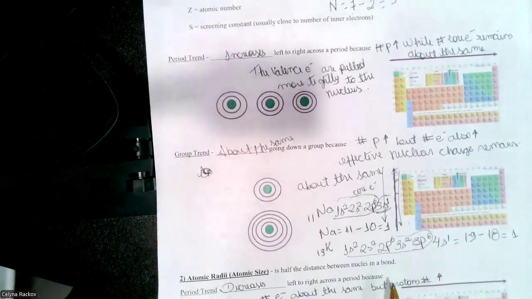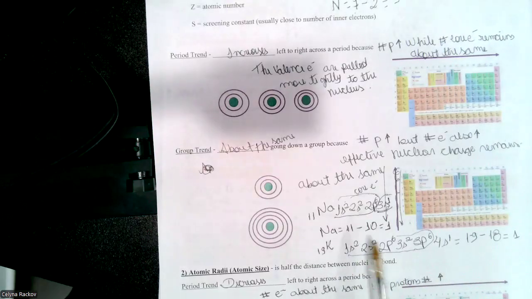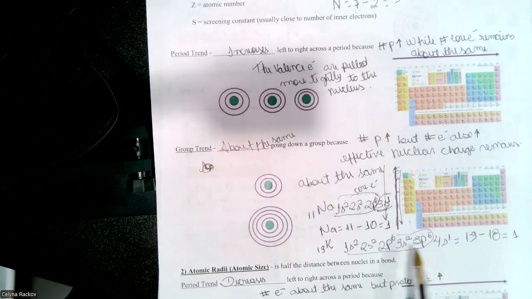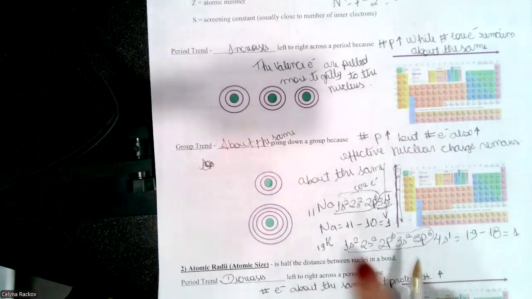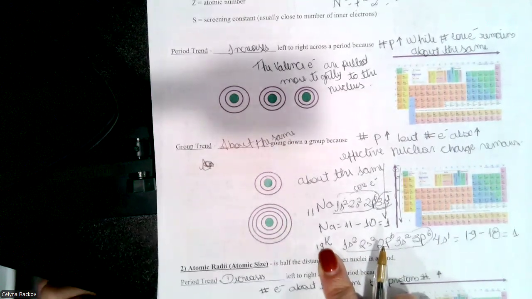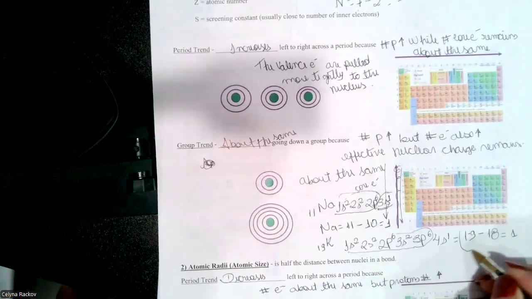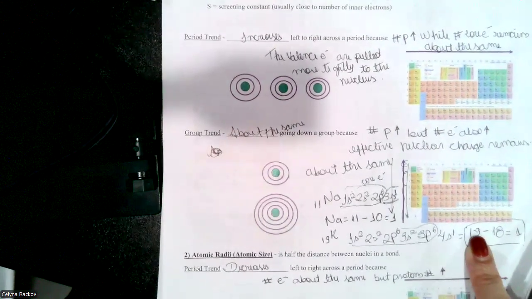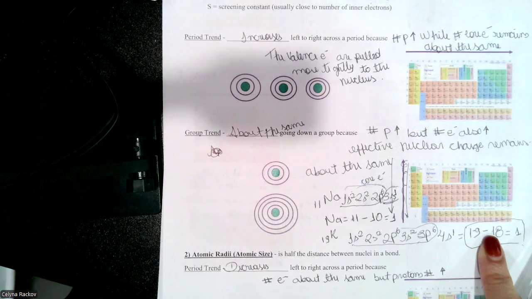The electron configuration is 1s2, 2s2, 2p6, 10, plus 3s2, 3p6, 18, plus 4s1, 19. So the effective nuclear charge is atomic number 19 minus inner electrons.